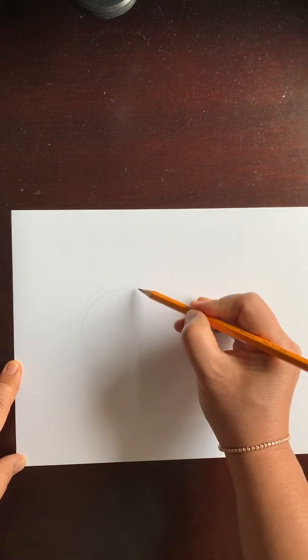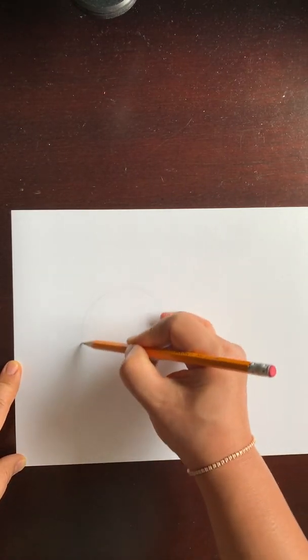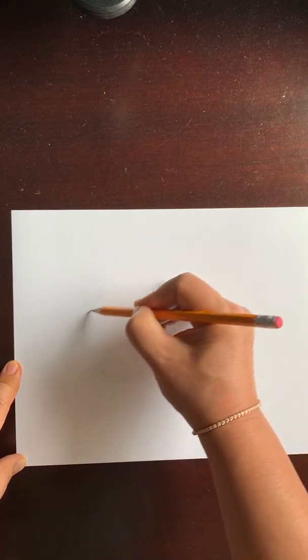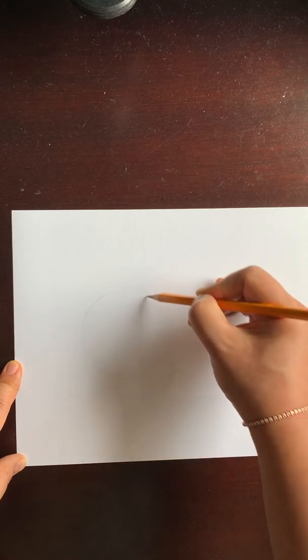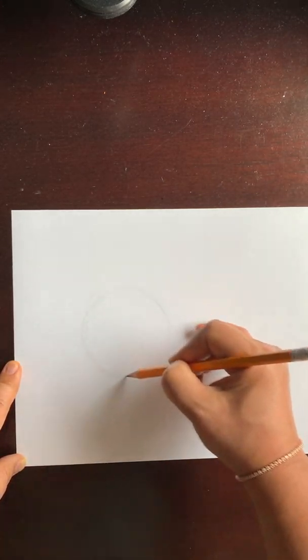Maybe you can't even see that, but that's the whole point, is that I don't really want to see it yet because I haven't decided yet exactly how my apple will look. So I'm in sketching mode. And then I'm going to go around and make it a little bit darker.